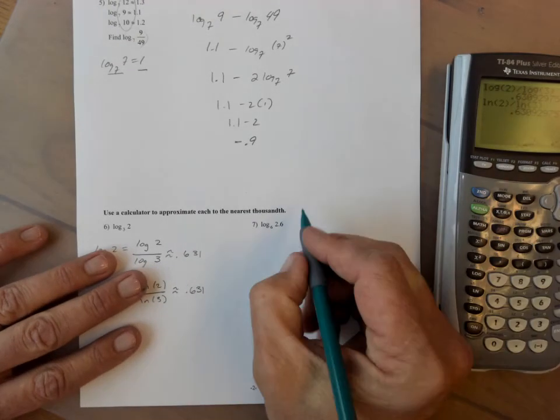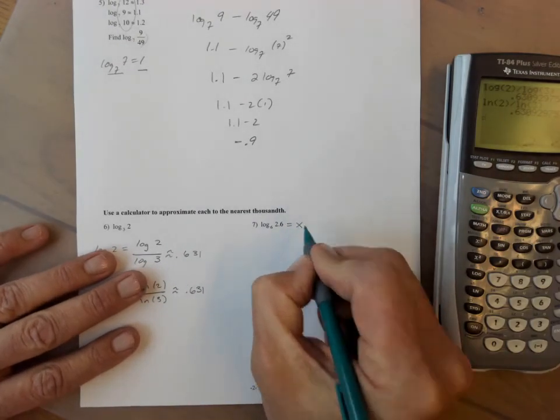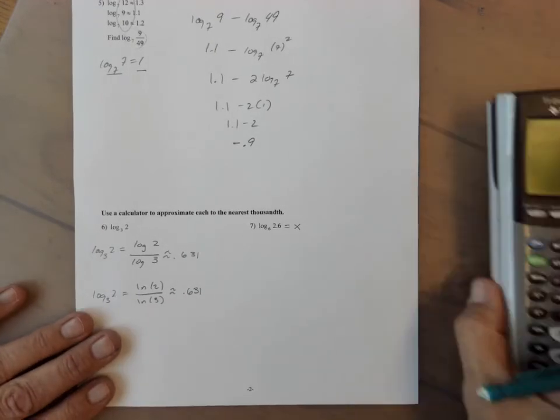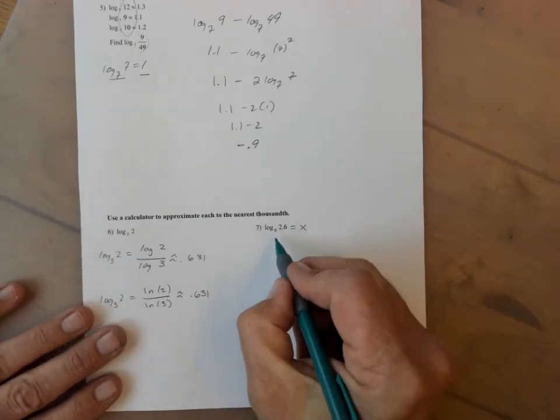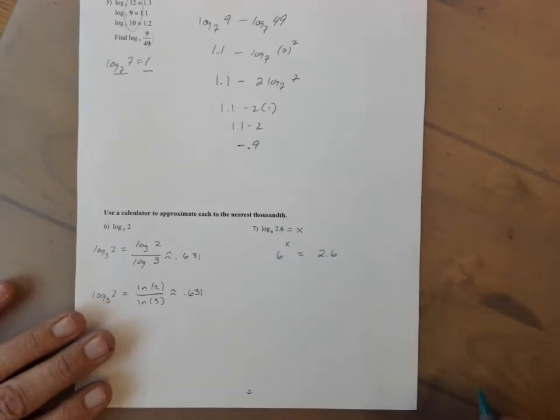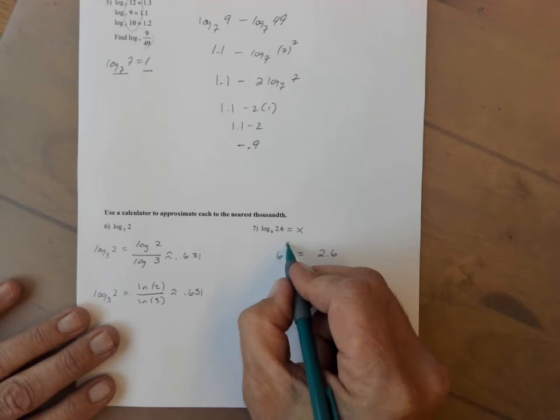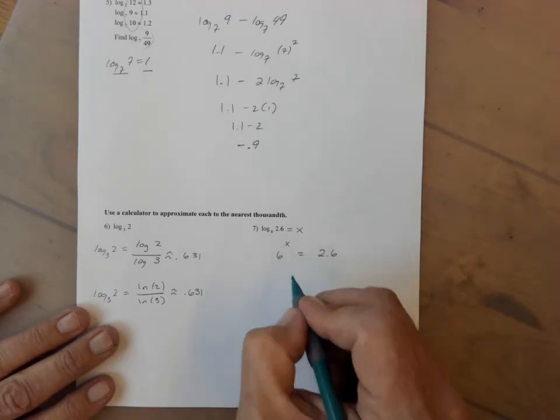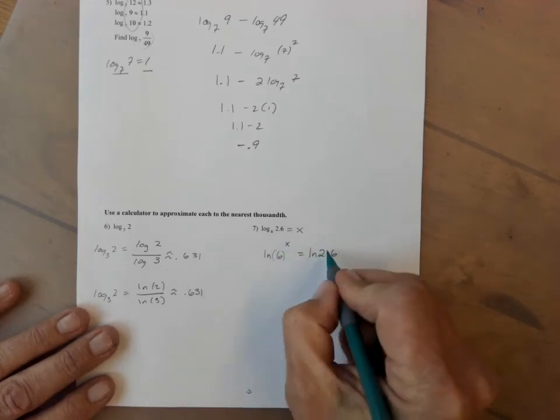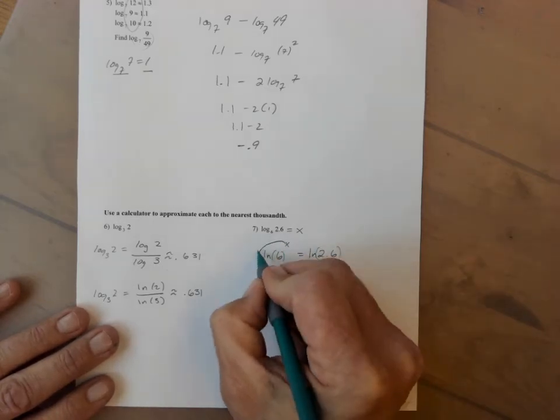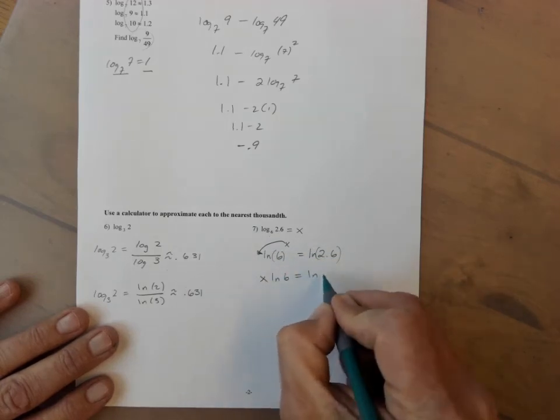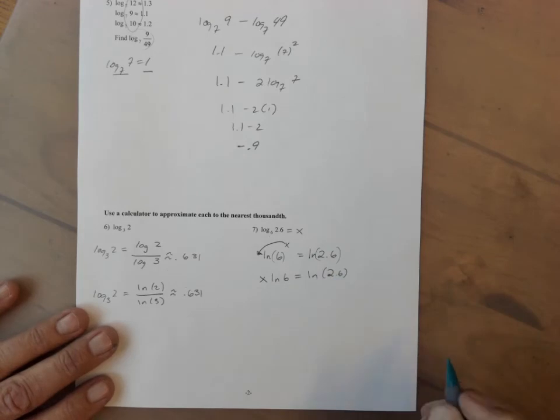All right, I'm going to show you just one other way to look at this so that you don't always have to worry about a change of base formula. So I'm going to set it equal to x, and I'm going to rewrite this as an exponential equation. So 6 raised to the x is equal to 2.6. And now to get the variable out of the exponent, I'm going to take the natural log of both sides, or we could do the log base 10, either one. Apply our power rule. So we have x times the natural log of 6 equals the natural log of 2.6.